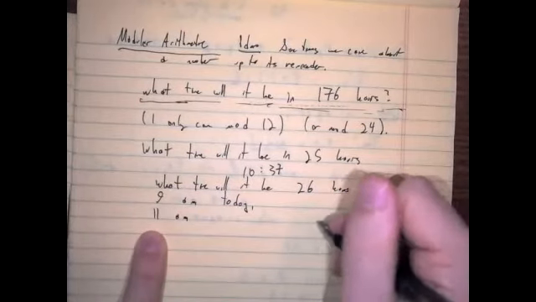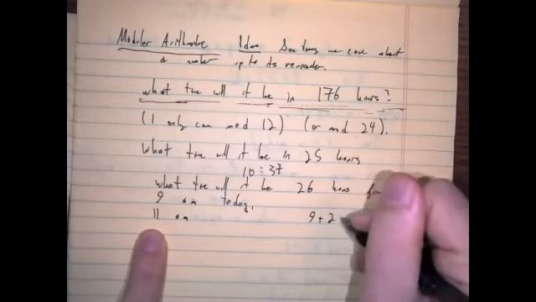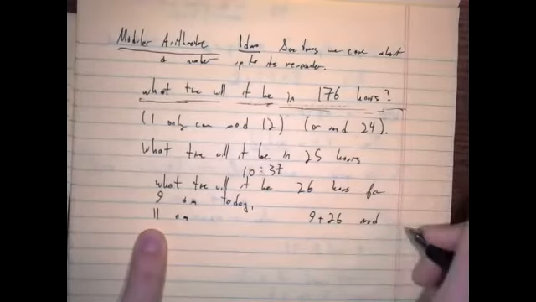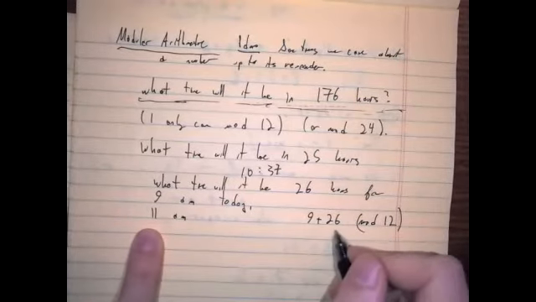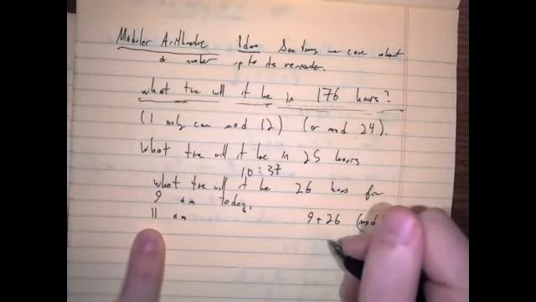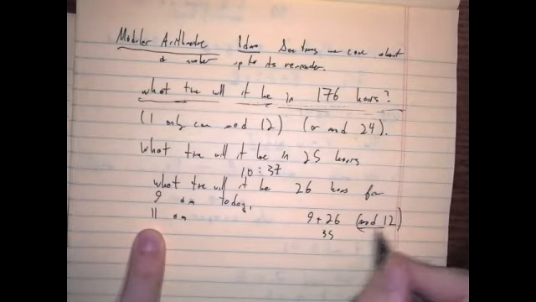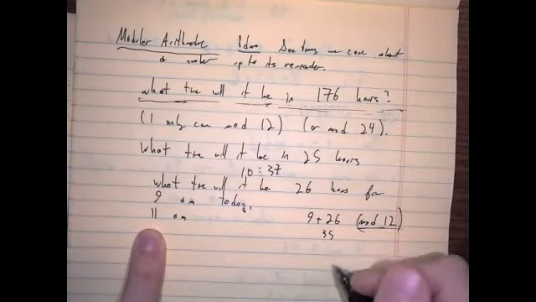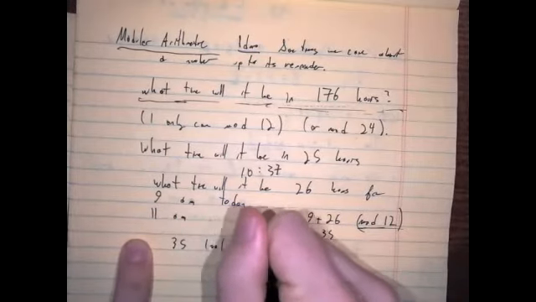So this is the same thing as doing 9 plus 26 mod 12. And we can actually calculate this. 9 plus 26, this is the same thing as what, 35? And now when I think about modulo 12, I'm essentially doing, what is 35 mod 12?